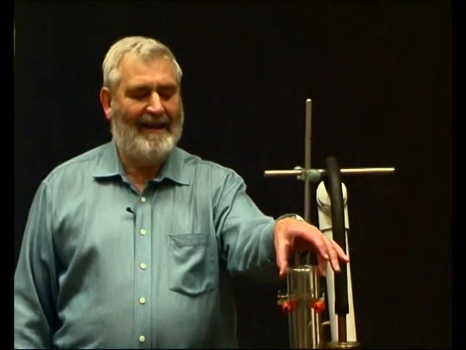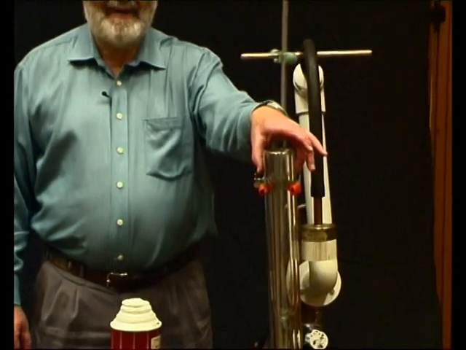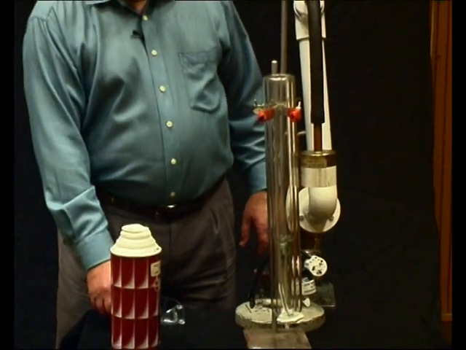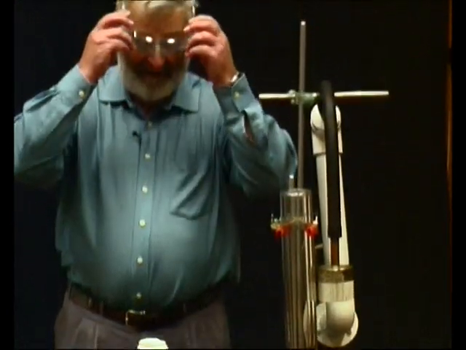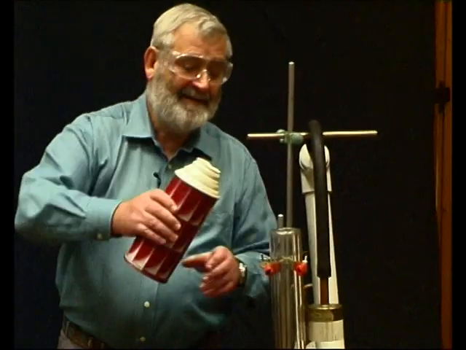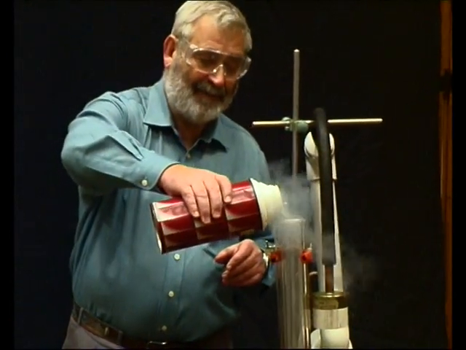In this demonstration, we're going to look at molecular energies. What I have here is a glass thermos flask, actually made out of Pyrex. As this is a demonstration you're going to be able to show a class, I better put on some safety glasses. So what I'm going to put into here is some liquid nitrogen.